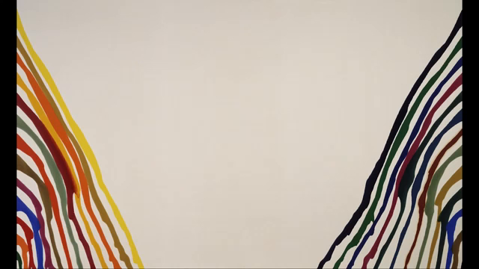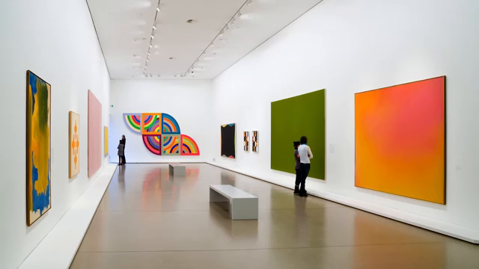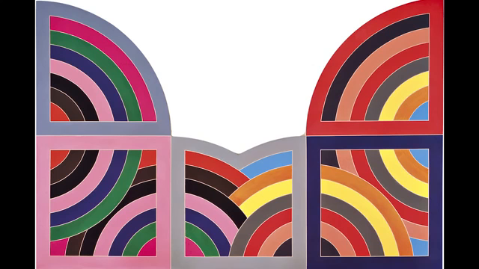So-called color field painters of the 1950s and 60s wanted to reinforce the idea that the painted canvas is a flat, two-dimensional space. They made enormous, large-scale paintings that were often comprised of just one or two colors. Their art didn't represent the outside world or try to take you to another place. It reinforced the fact that you're looking at a painting.